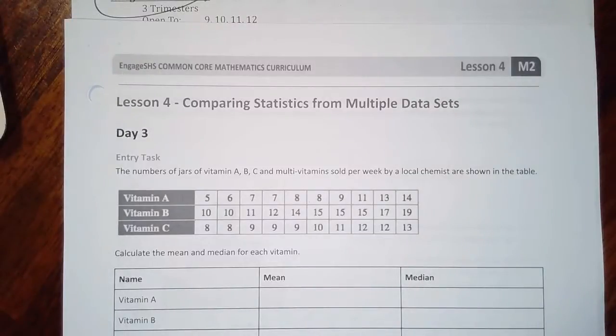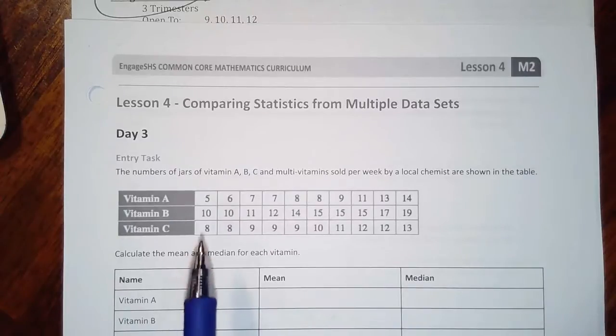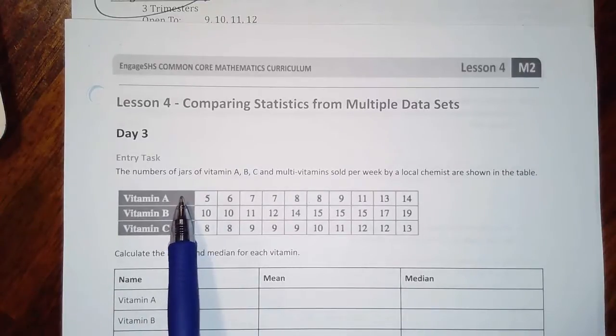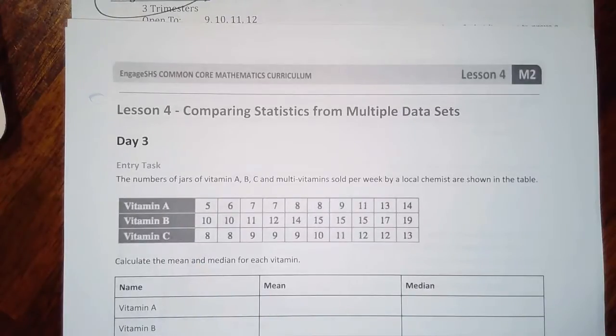Here are our notes for Lesson 4, Day 3. And we're going to consider looking at the distributions of 3 lists and making a determination of how much better one is over the other, using a comparison of means or medians, and definitely checking if the distributions for each list is skewed or symmetric.